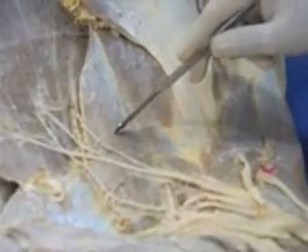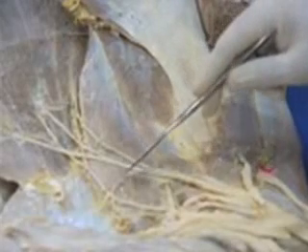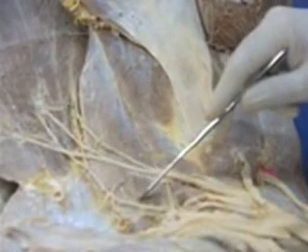This long flat muscle is teres major. It is placed behind the subscapularis. This is the nerve supplying the teres major muscle.